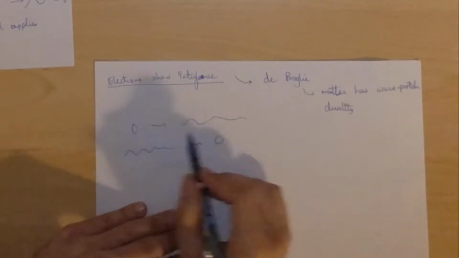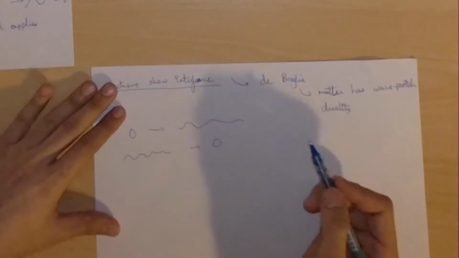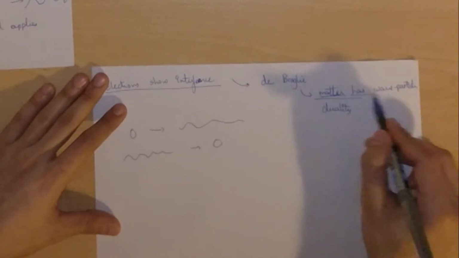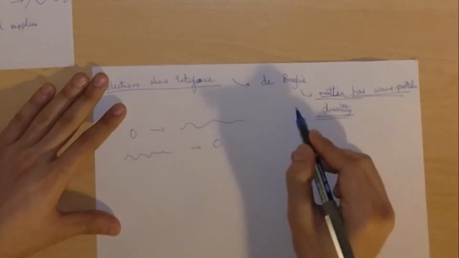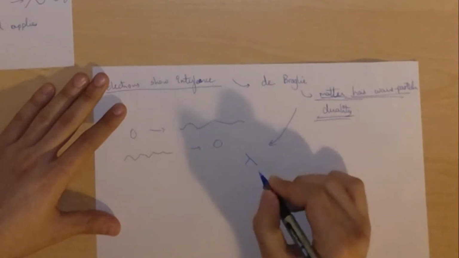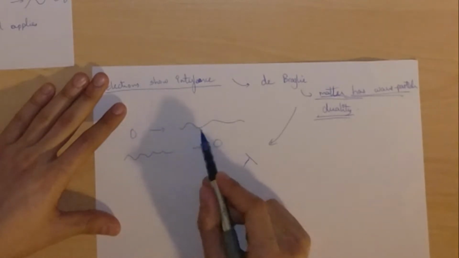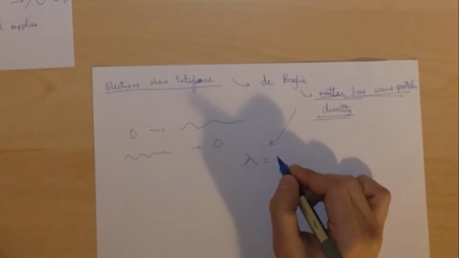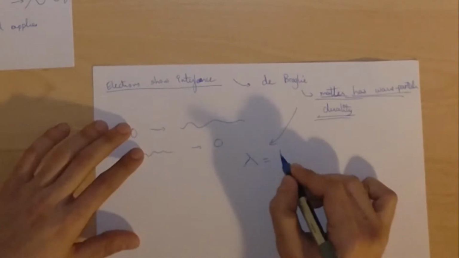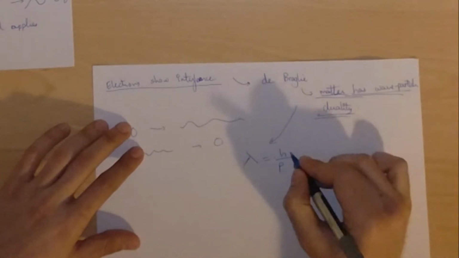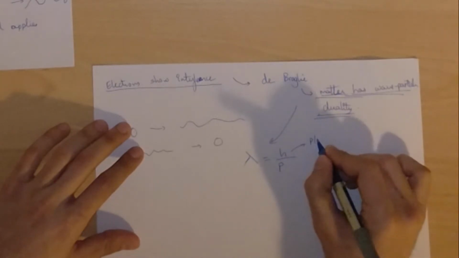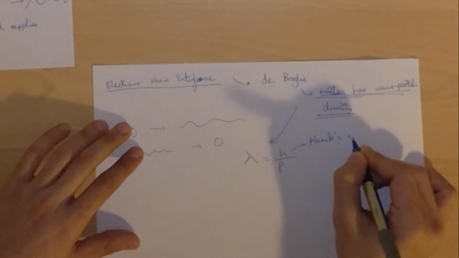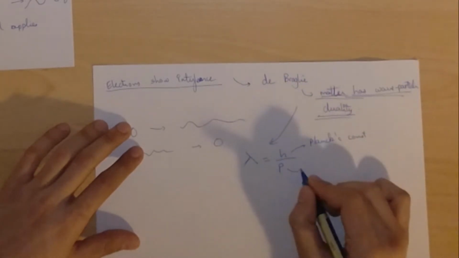So we saw this in the case of electrons and photons, and this can be adapted to all matter. And he also stated that the wavelength of, well, a particle behaving like a wave can be correlated to the Planck's constant over the particle's momentum. Planck's constant over momentum.